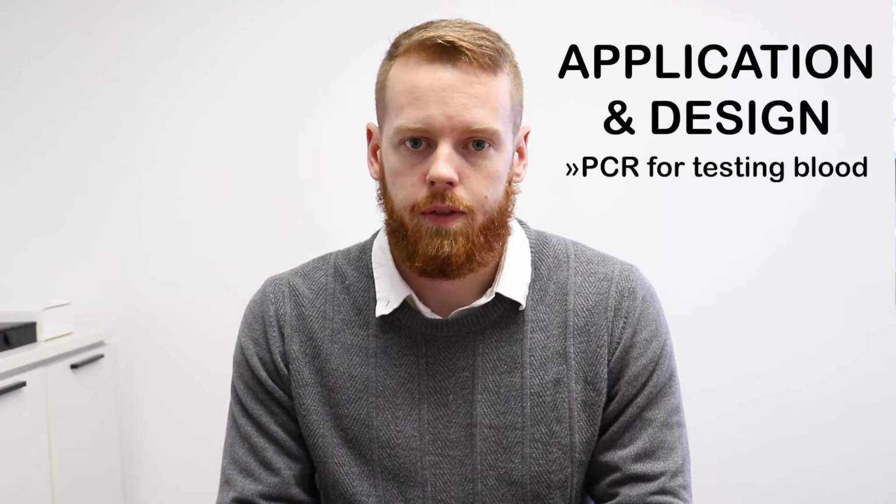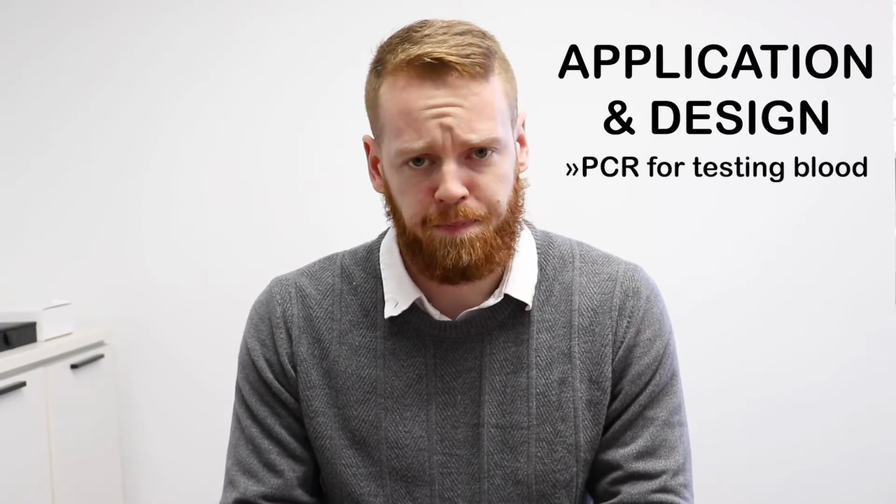Today we're going to talk about another issue we've encountered with part design and process and how the two kind of work together. The application this time is a PCR device for testing blood for different applications.